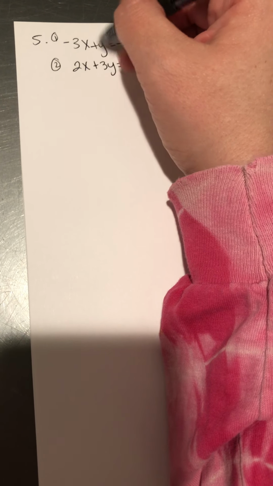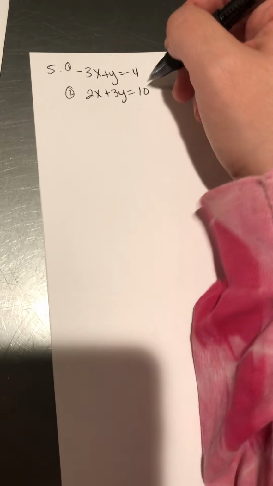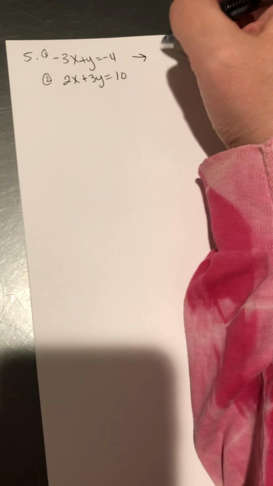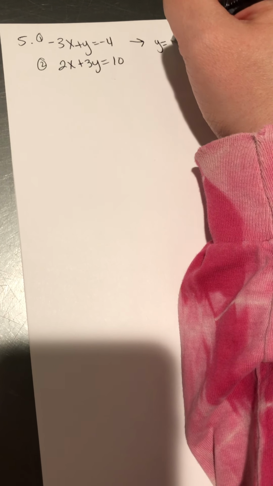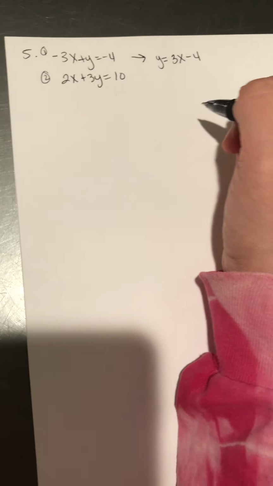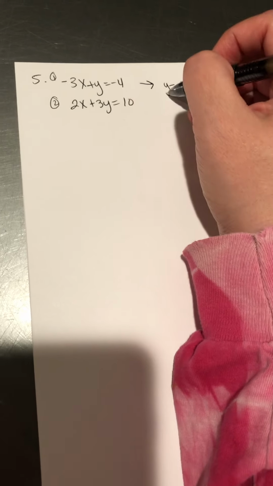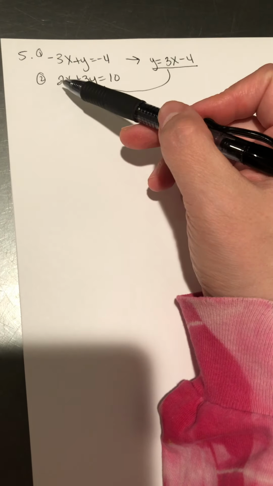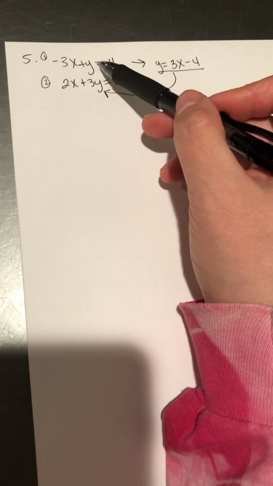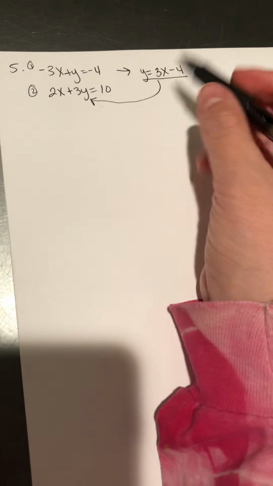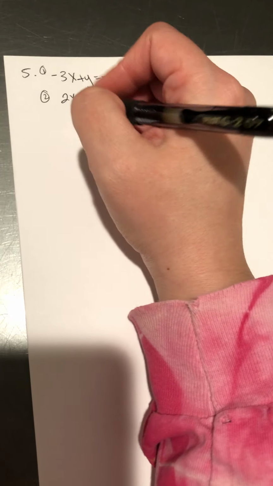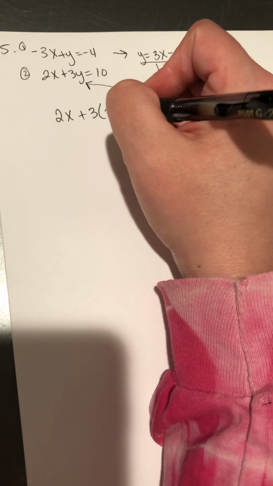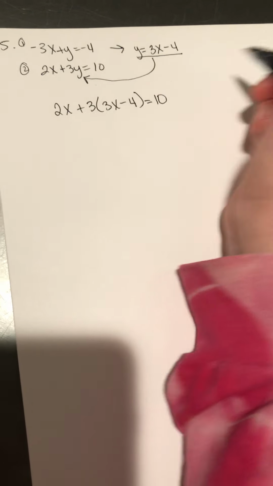Generally, if there's a variable that has a coefficient of 1, I'll pick that one. So I'm going to solve this for y. So y equals 3x, if I add 3x to both sides, minus 4. And then I'm going to substitute it into the second equation. If you had picked the second equation and solved for one of these, then you would plug it into the first equation, whichever one you solve for, whether it be x or y. So now I've got 2x plus 3 times y, which I just found to be 3x minus 4, is equal to 10.